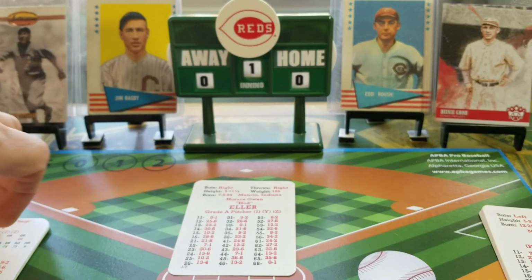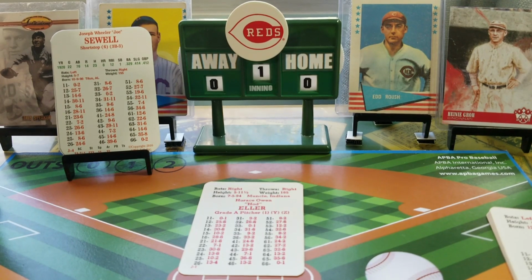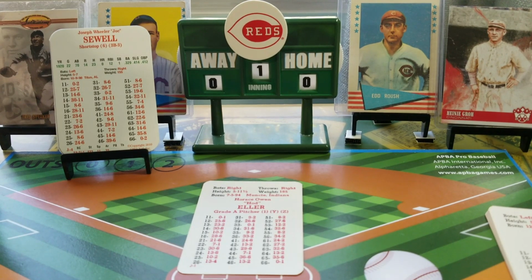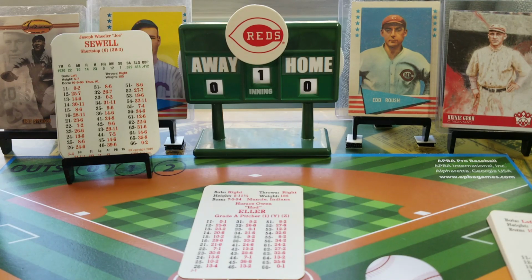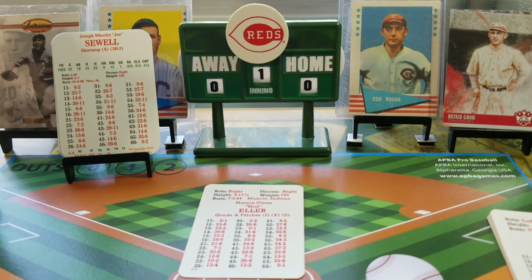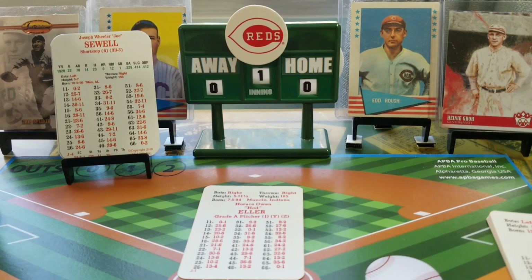We're ready to begin. Joe Sewell is the leadoff batter for the Indians, and he was a replacement for Ray Chapman. Actually, the eventual replacement. Ray Chapman was the unfortunate gentleman who, in August of 1920, was beaned by a pitch from submariner Carl Mays, and he died from that. He became the only fatality in Major League history. He was replaced at shortstop by Harry Lunte, but Lunte later got injured, and then it was Joe Sewell.